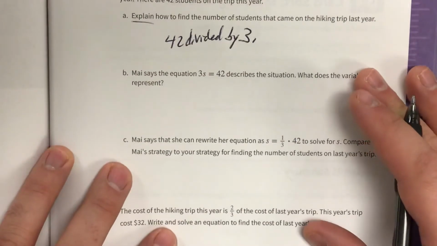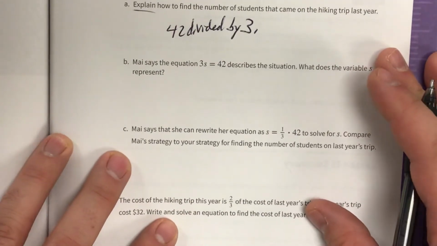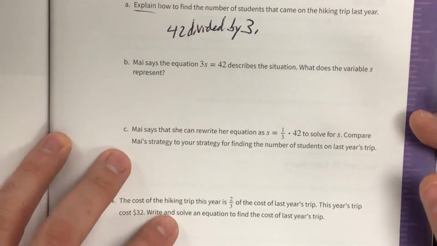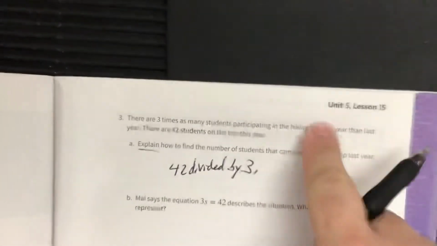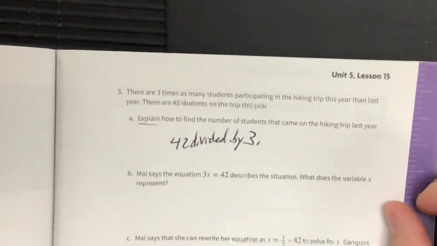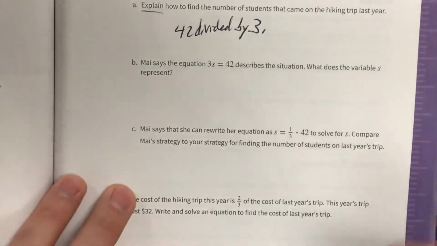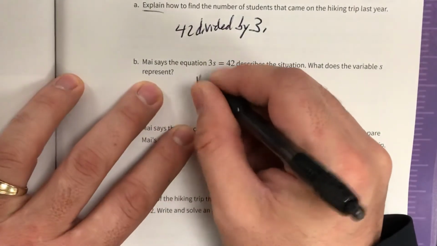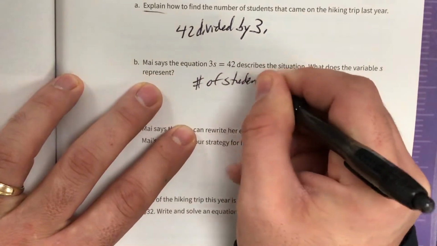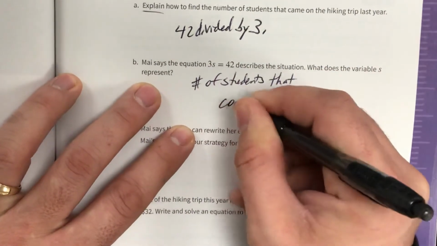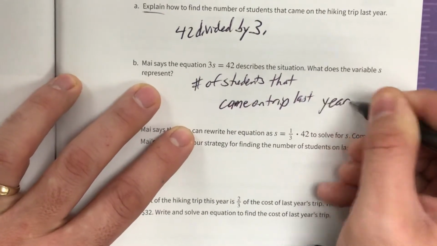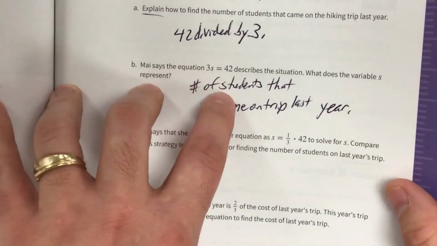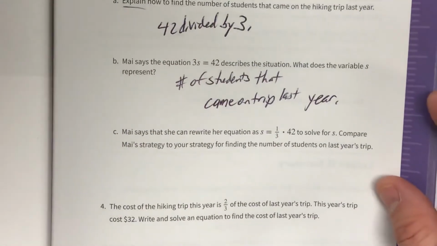Maya says the equation 3 times s equals 42 describes the situation. What does the variable s represent? So, well, we're not even solving again. What does s mean in the equation or the statement, the situation Josh just read? Jonas. The number of people that came on the trip last year. Yeah, number of maybe students that came on the trip last year. Again, since it's S there, I would like to say students probably instead of people, but we don't even know for sure if that's why they chose S.